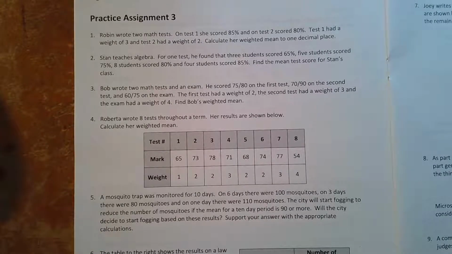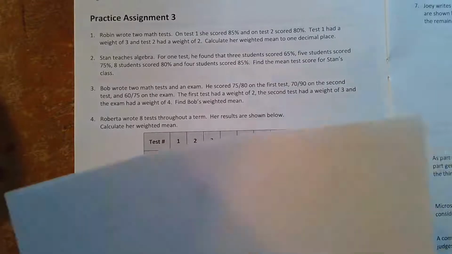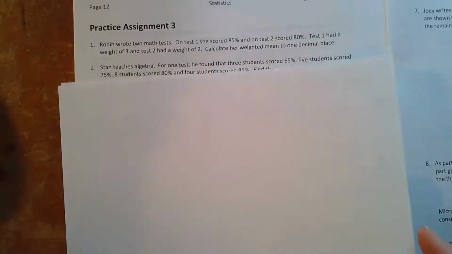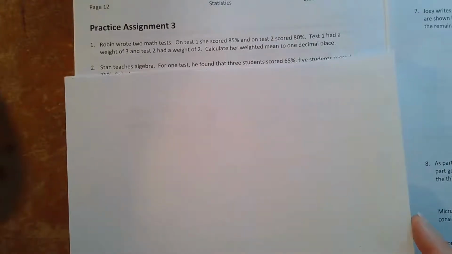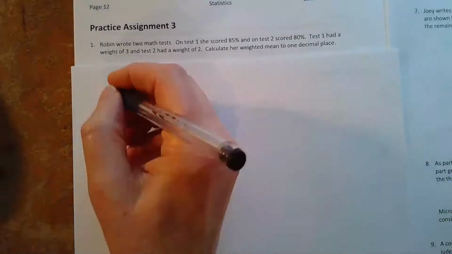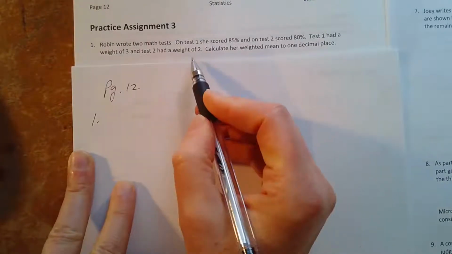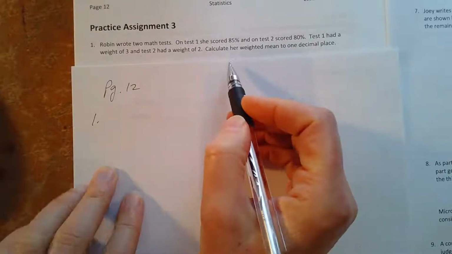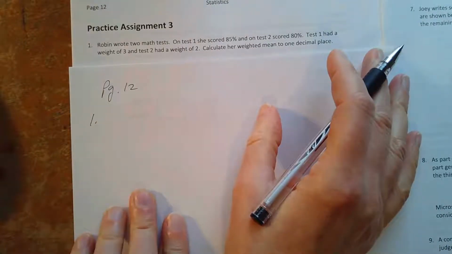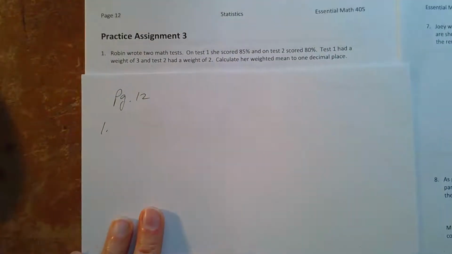So I thought I would do a couple of questions from the weighted mean assignment because it's a tougher one. Let's take a look at page 12, and I'm going to redo number 1 for you. Weighted means that one of the tests or categories has been determined by the teacher to have more importance, right?